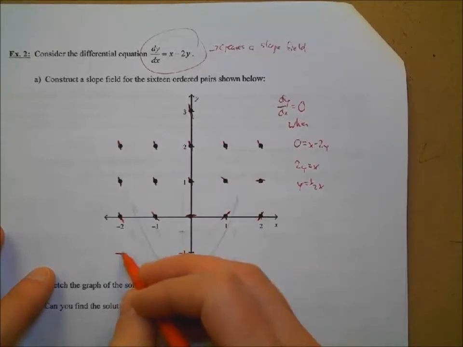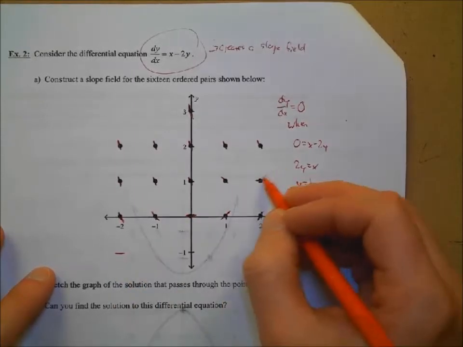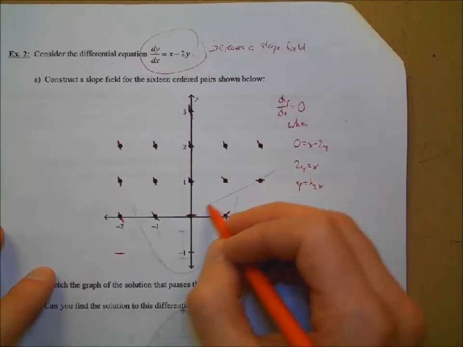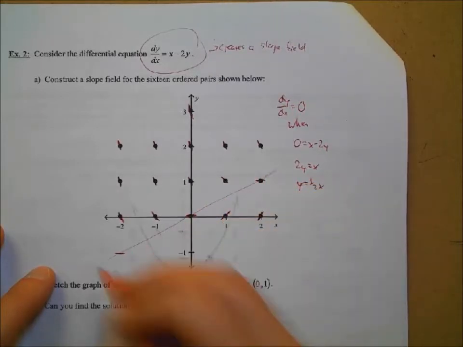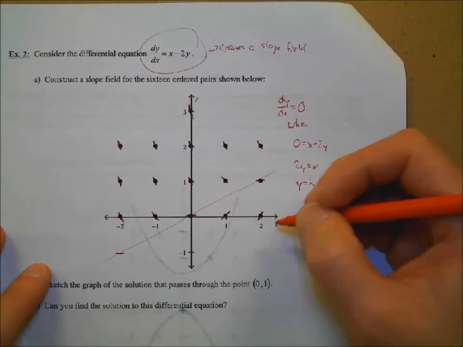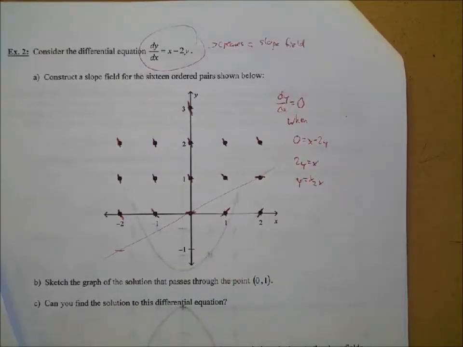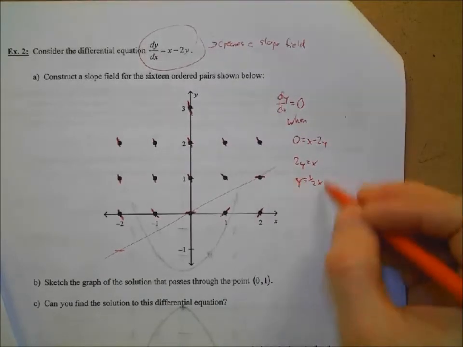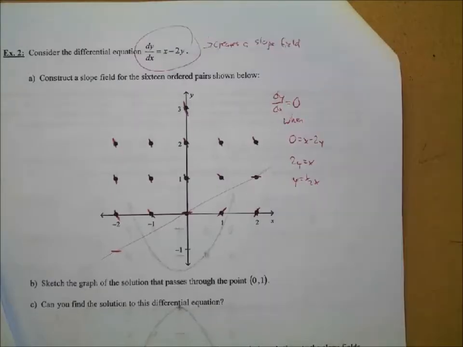Any point along this line here is going to have a slope of 0, okay? Any point along this line is going to have a slope of 0, because it follows this rule, and so you're going to end up with 0. This will be helpful when we go to sketch our solution curve next.